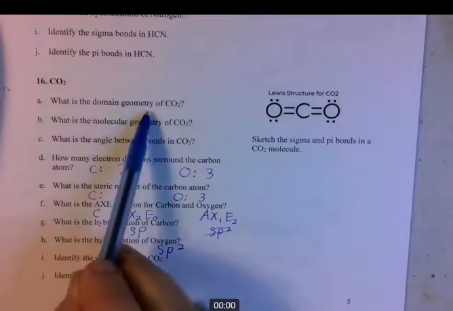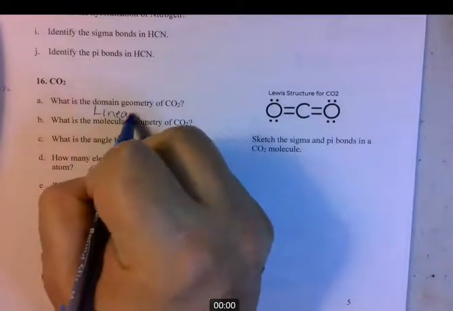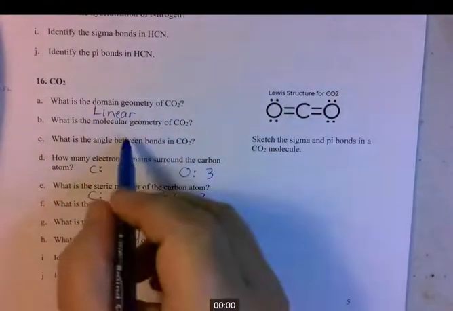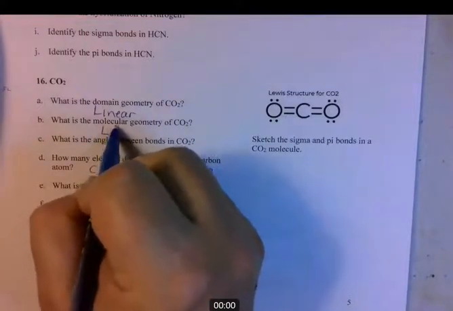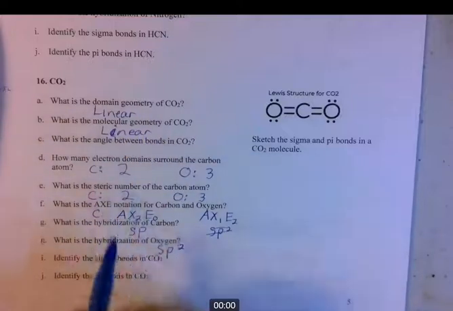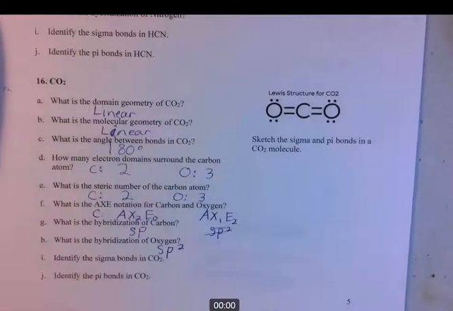So what's the domain geometry? Well, it's going to be linear. Since we're interested only in the central atom when we talk about domain geometry, it's linear, and the molecular geometry is linear. And the angle is 180 degrees. All right, so let's draw this. This is kind of an interesting situation.